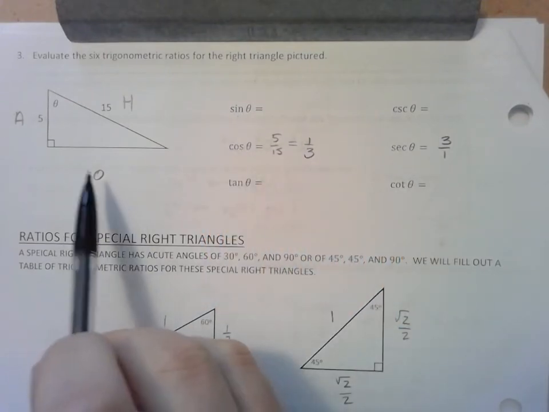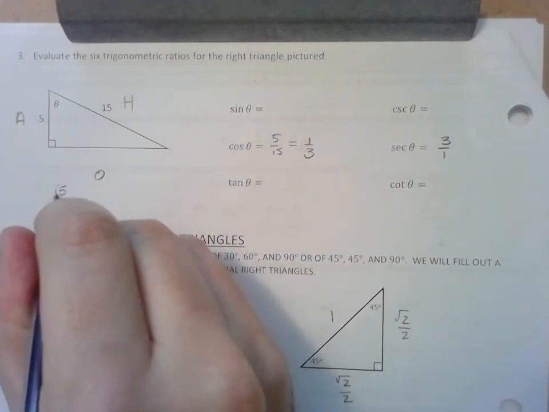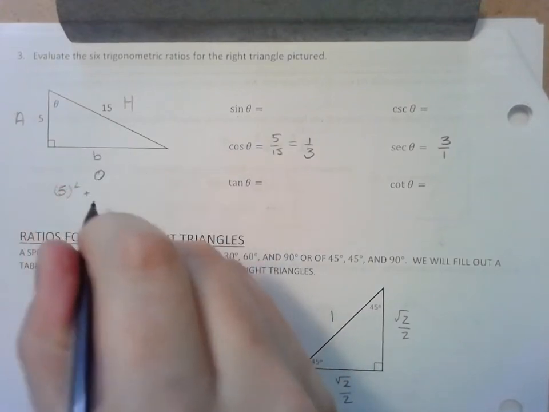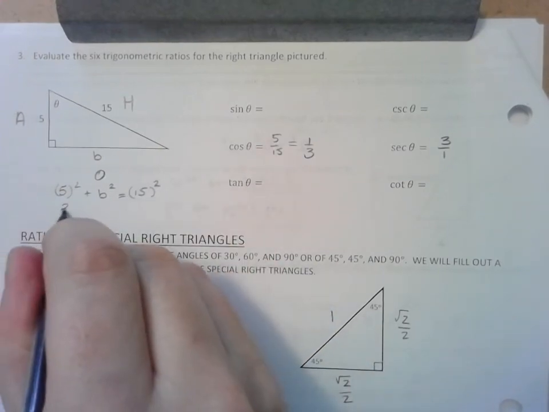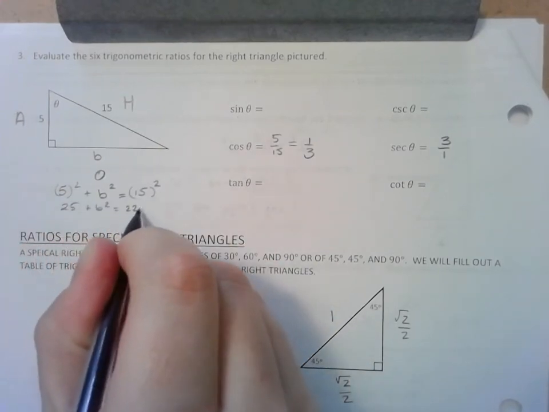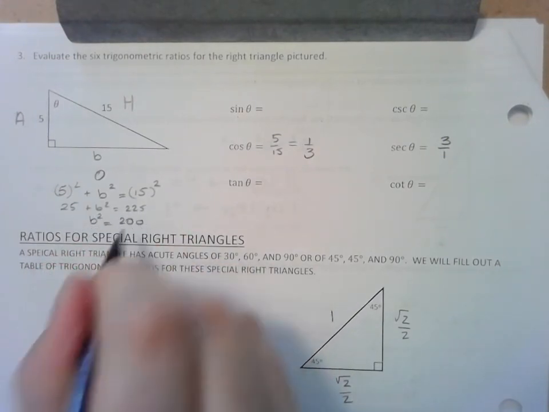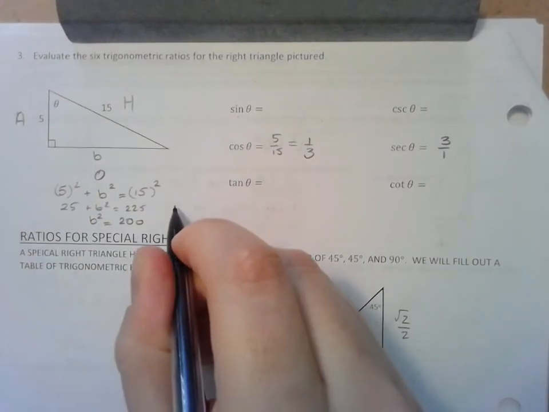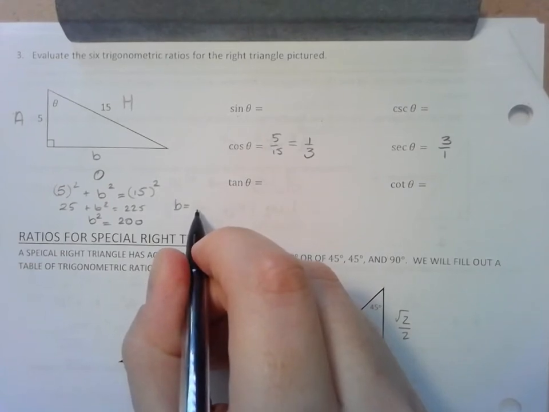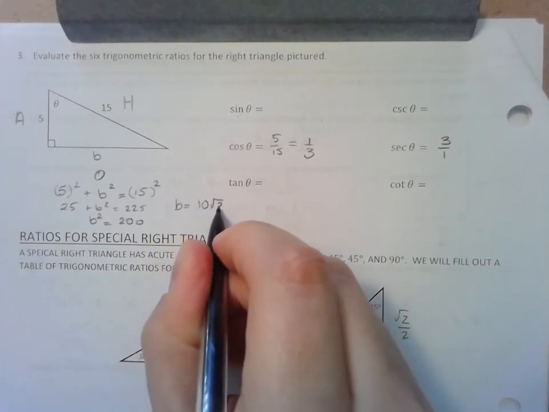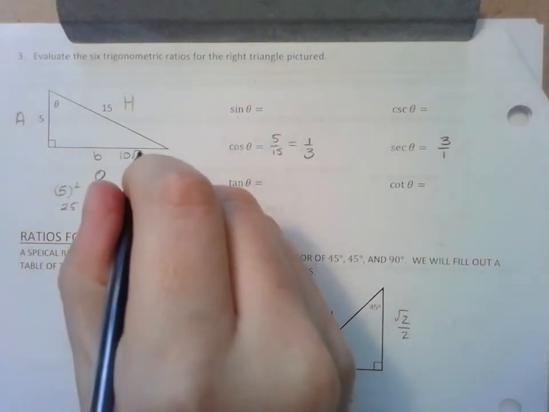Okay, next. To find the opposite side length, we're going to use the Pythagorean theorem. A squared plus b squared equals c squared. So let's do 5 squared plus, let's call this little b, b squared equals 15 squared. 25 plus b squared equals 225. Why don't we go ahead and minus 25 from both sides? b squared equals 200. We're going to square root 200. Now b equals the square root of 200. The largest perfect square that goes into 200 is 100. The square root of 100 is 10. So we have 10 root 2. So the length of the opposite side is 10 root 2.